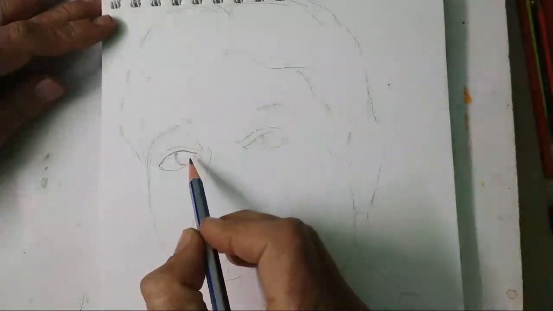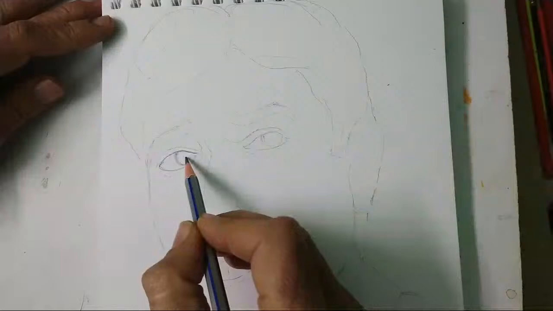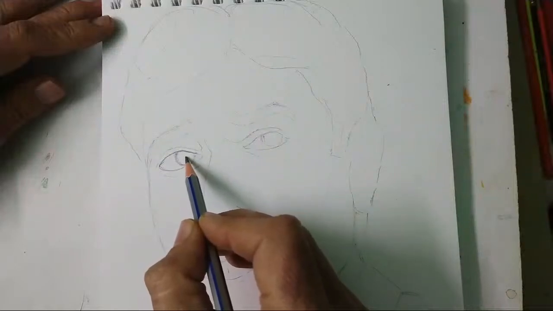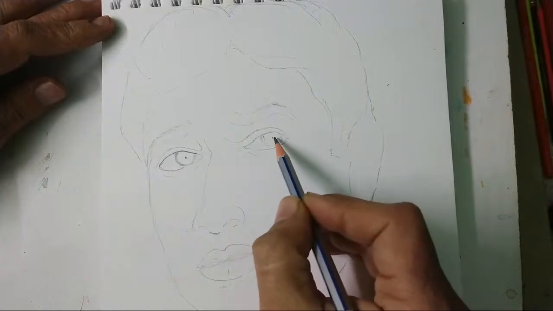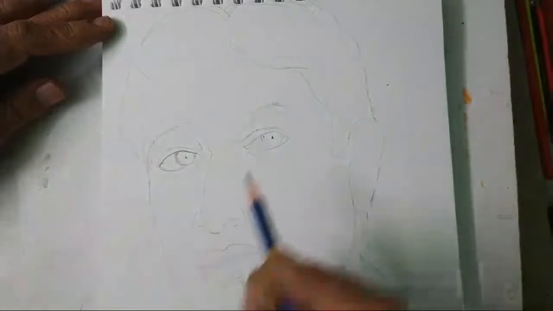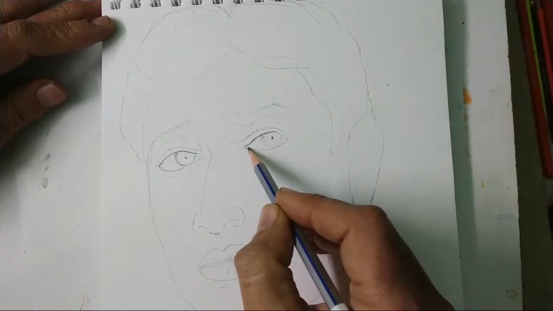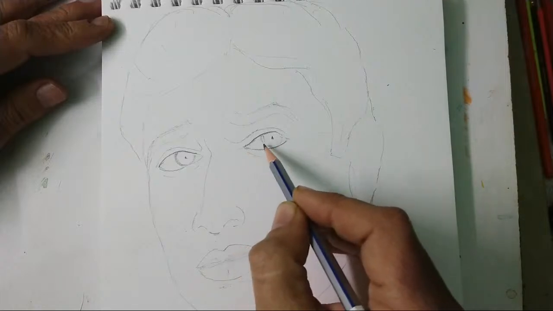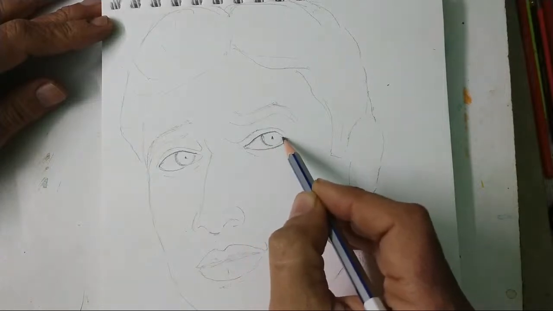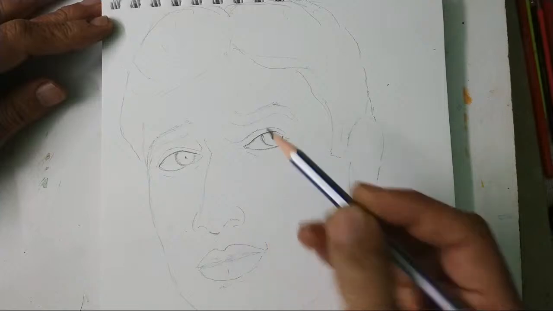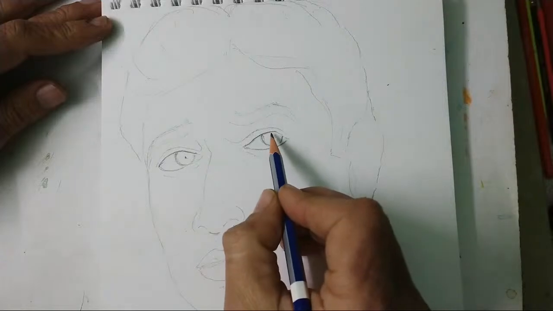Both the eyes have got a shine, and there is the center part of the eye which is called the iris and pupil. It has to be first fixed at the right place. Then there is a shine on the eye that gives life to the eye. Whenever you are doing a sketching session, first don't press hard with the pencil. So I am drawing with a normal pencil.